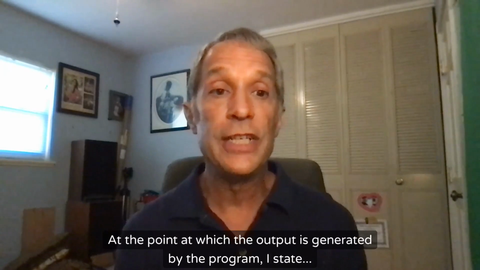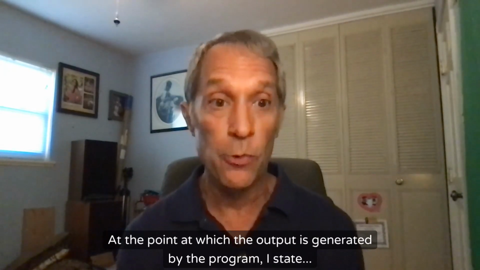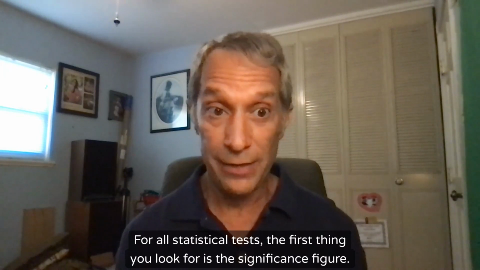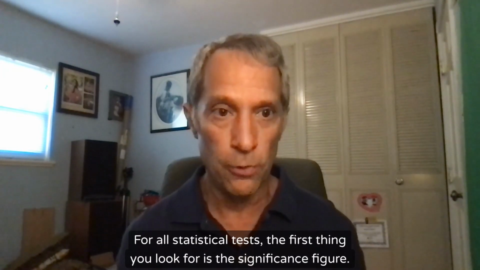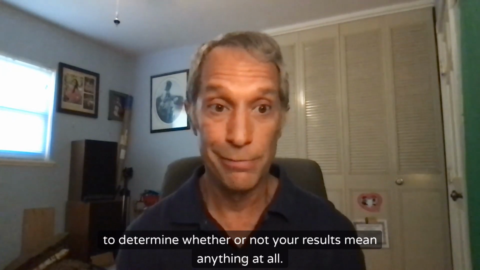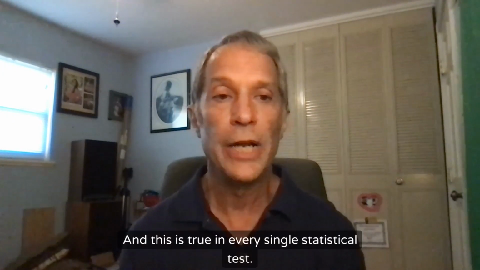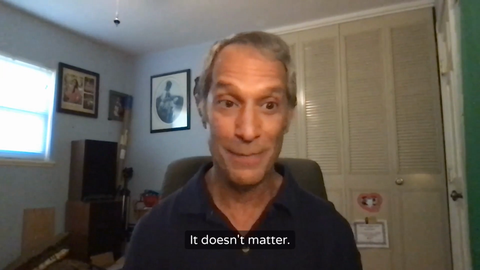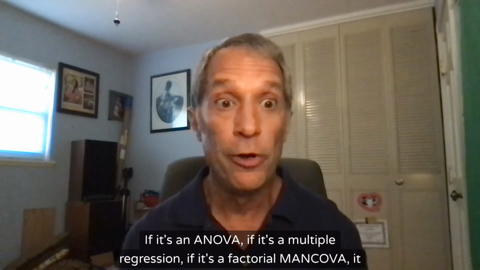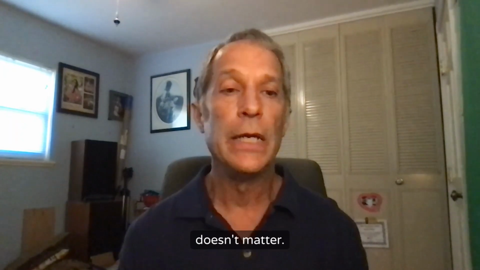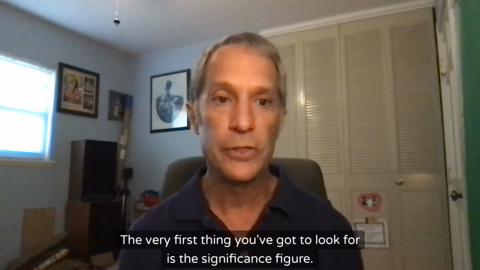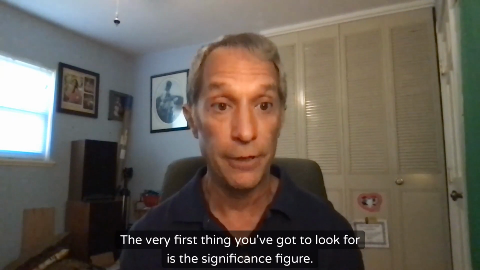At the point at which the output is generated by the program, I state in the demonstration, for all statistical tests, the first thing you look for is the significance figure to determine whether or not your results mean anything at all. And this is true in every single statistical test. It doesn't matter if it's an ANOVA, if it's a multiple regression, if it's a factorial MANCOVA. It doesn't matter. In every statistical test, the same thing is true. The very first thing you've got to look for is the significance figure.